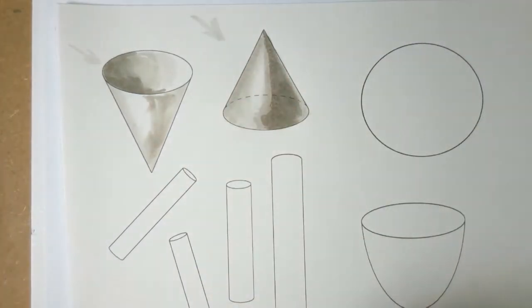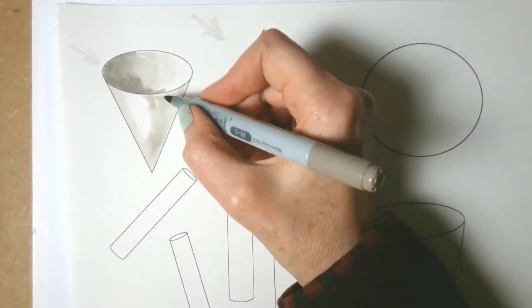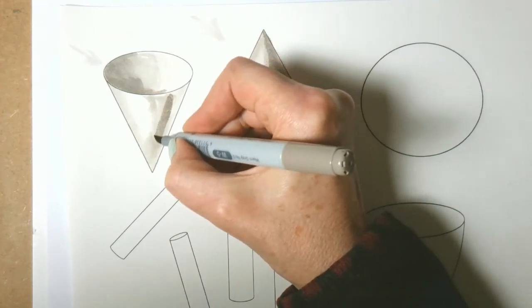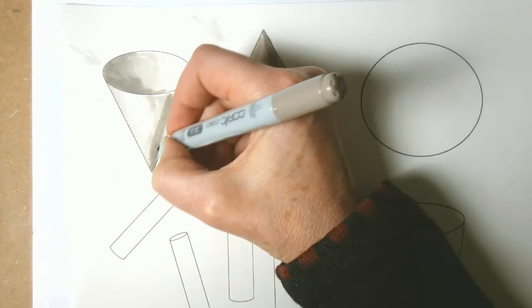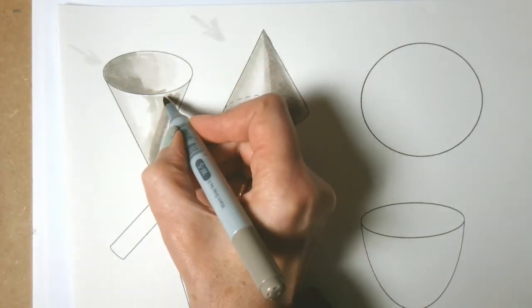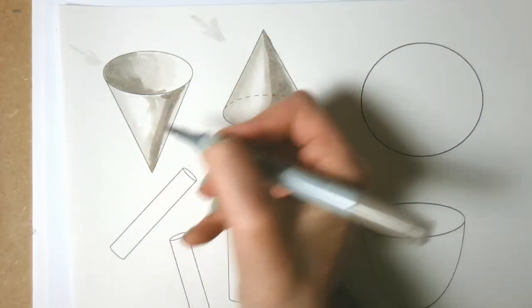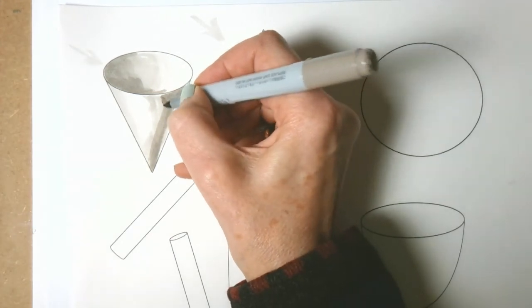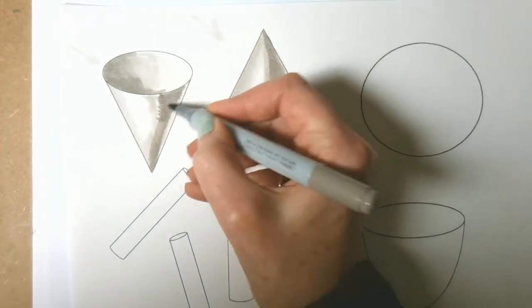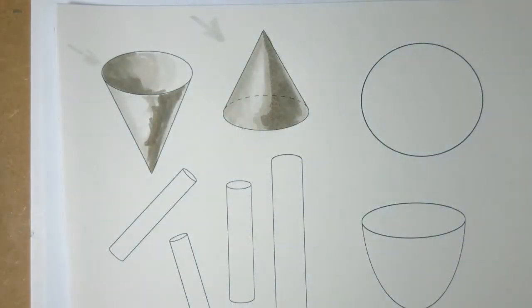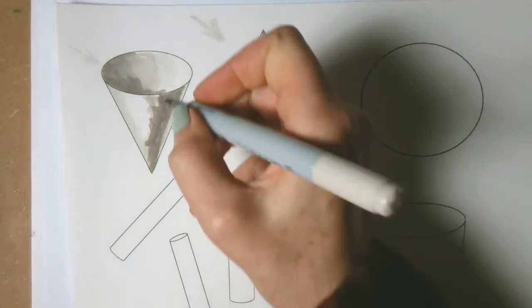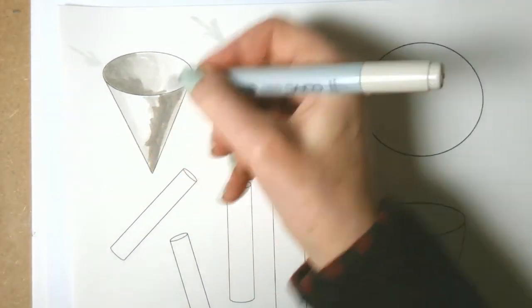and then you've got your main deepest shadow coming down here, and that shadow goes right the length of the cone, down here, and that is enough to suggest a three-dimensional cone.